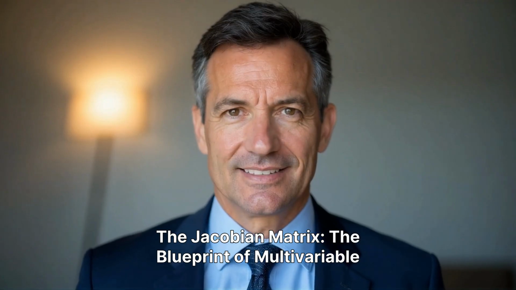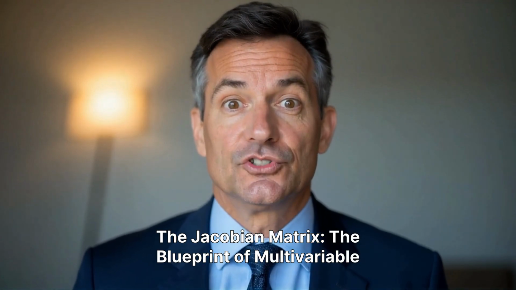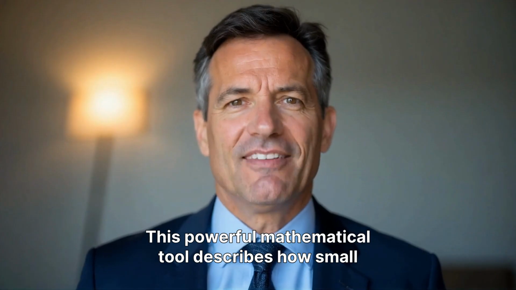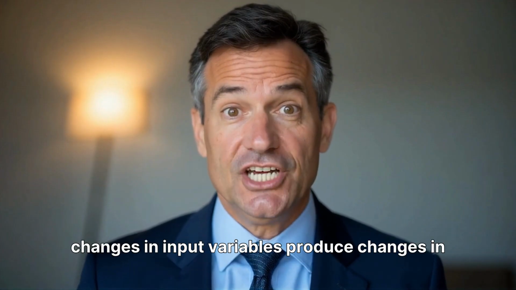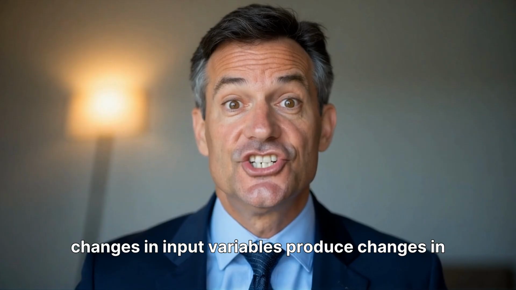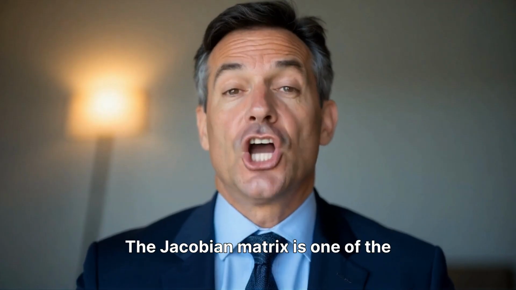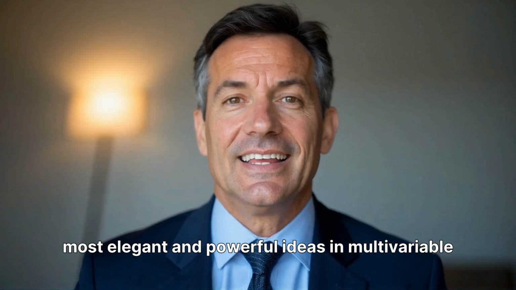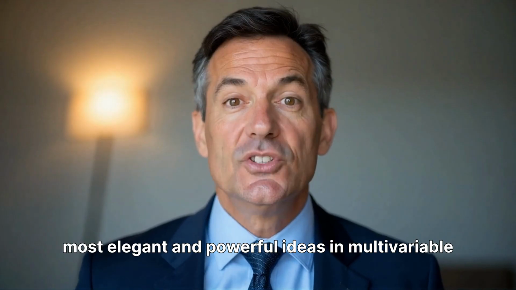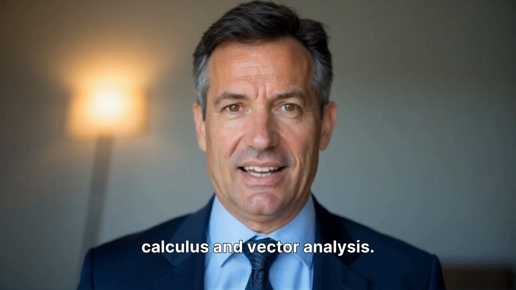The Jacobian matrix, the blueprint of multivariable change. This powerful mathematical tool describes how small changes in input variables produce changes in output variables. The Jacobian matrix is one of the most elegant and powerful ideas in multivariable calculus and vector analysis.